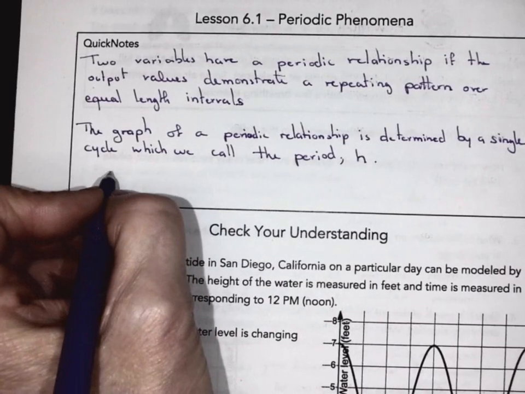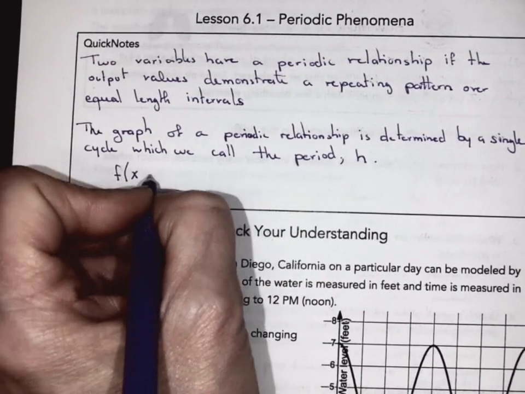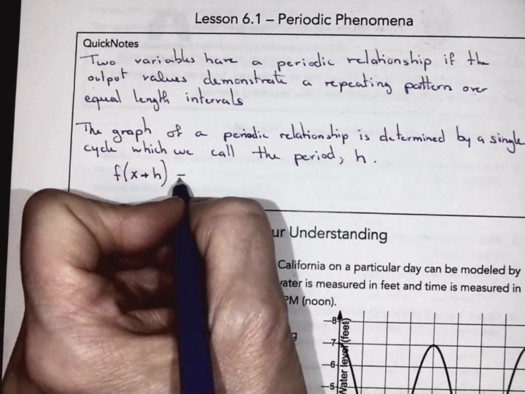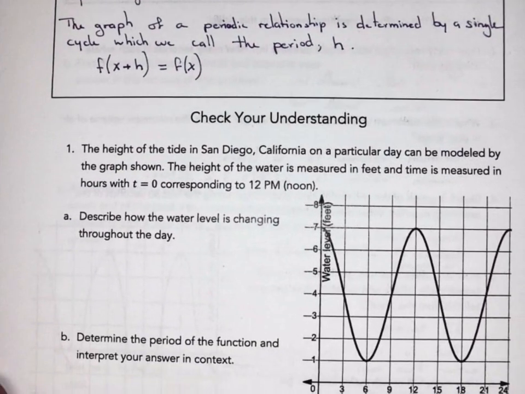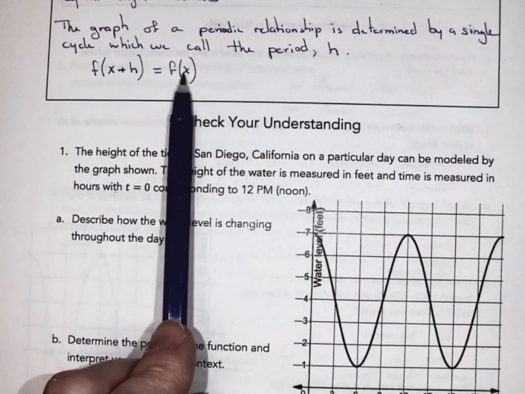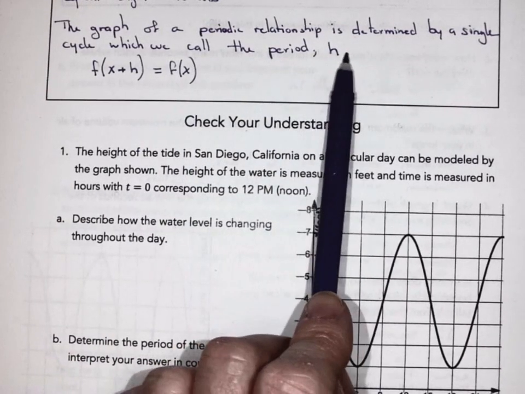Okay, so f of x plus h, if h is my period, would be the same thing as f of x. Okay, what do I mean by that? I'm going to use the graph that we have down there to explain that. If f of x is my function and my period is h, right?